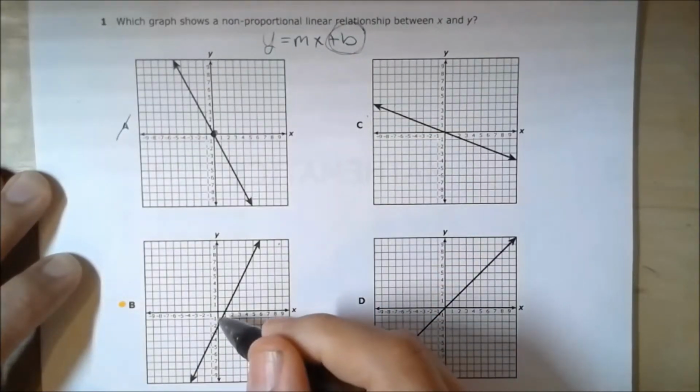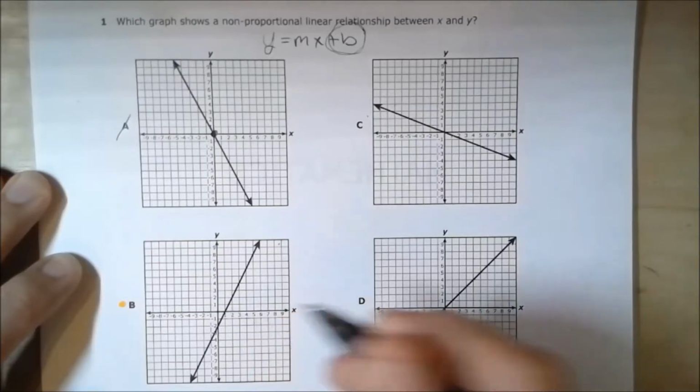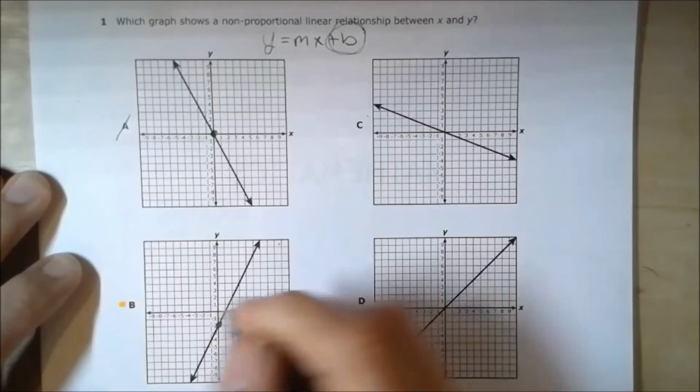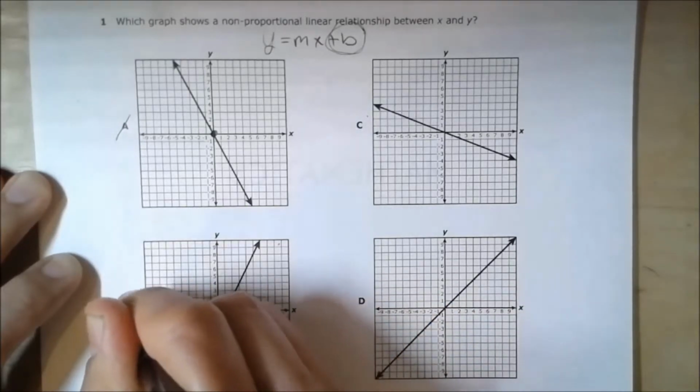If we look at B, notice that it crosses outside of origin. It actually has a y-intercept right here of -2. So B is the correct answer.